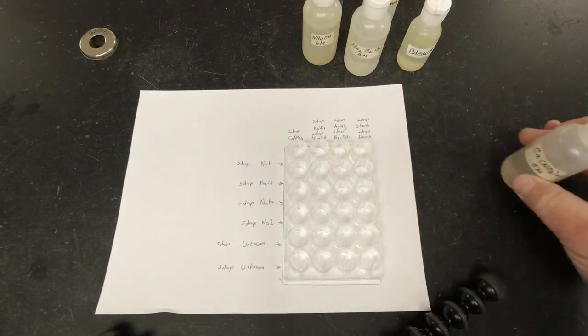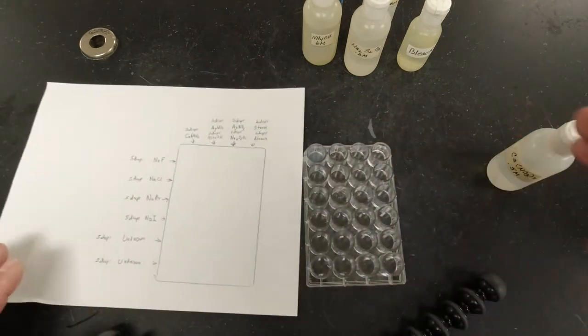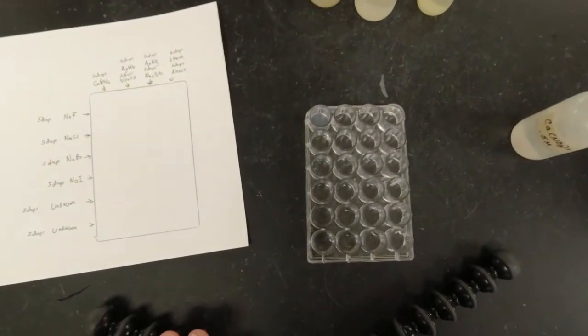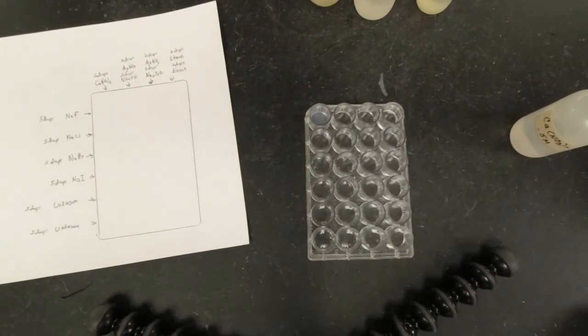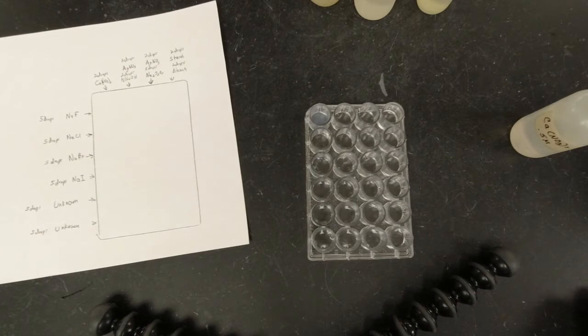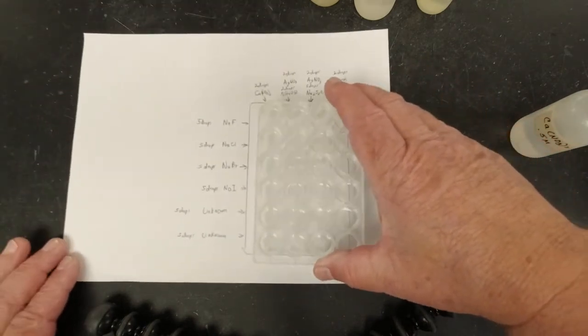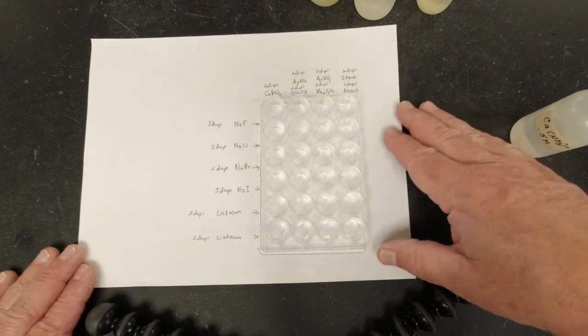And at first, it may not look like anything happened, but let's look at that. I don't know if you can tell, but in this first spot up here, it got cloudy. There's a white cloudiness to that. That cloudiness is called a precipitate. That's actually a solid. If we let that sit long enough, it would settle to the bottom. So the only one in that first column that reacted is sodium fluoride.